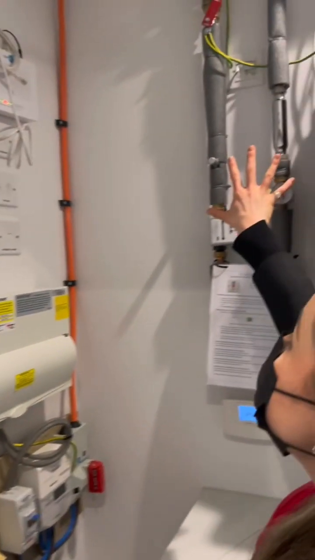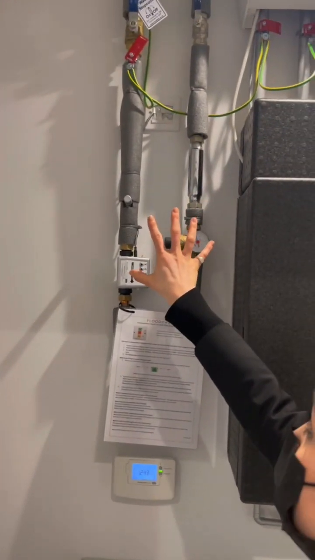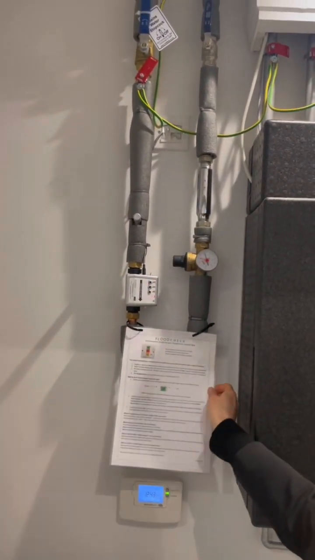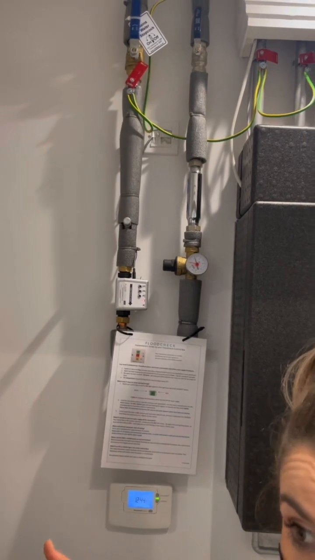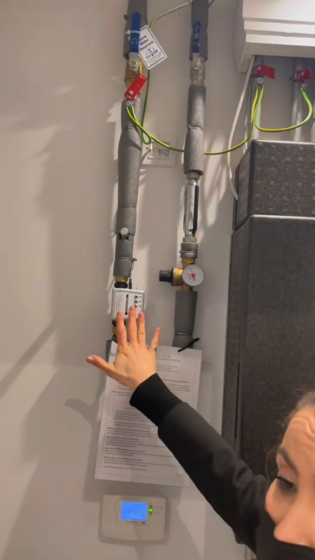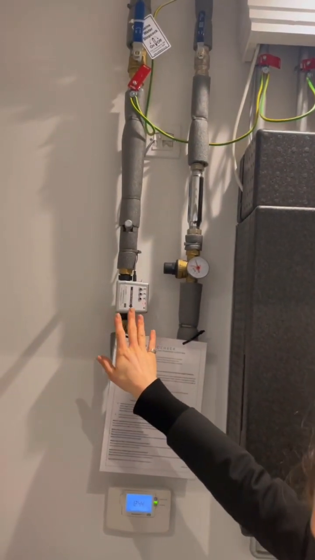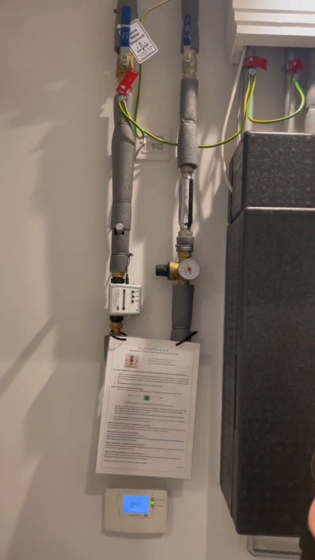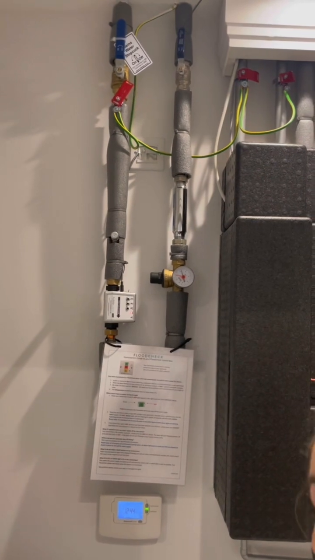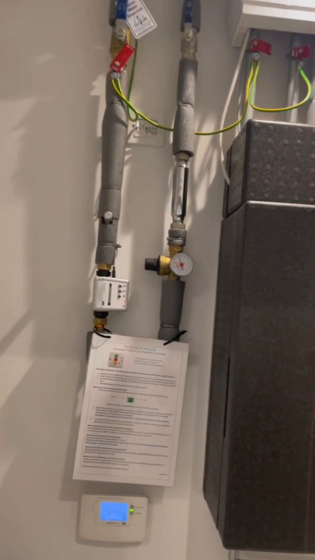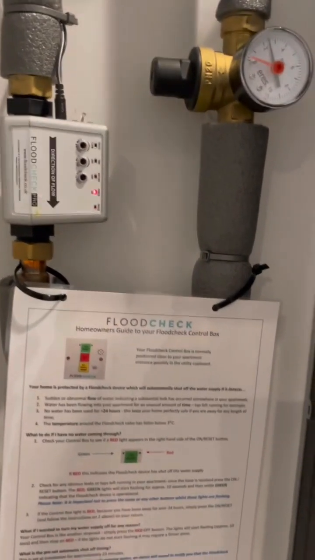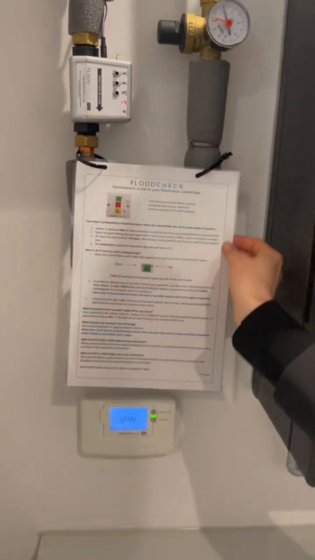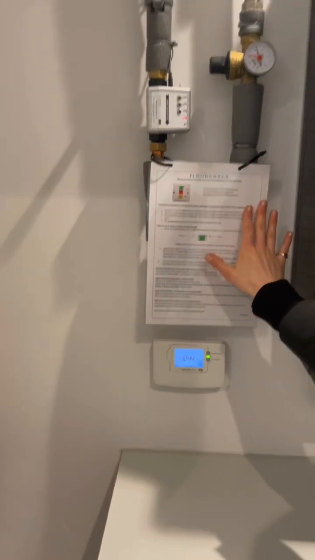Next pipes here, these are your mains water pipes. Now, first thing to note, as we saw, the water was not flowing. All apartments have been fitted with some flood detection system. You have got a flood check. Flood check is there to protect you, your apartment, and the communal areas and everybody involved. So we have got you a quick reference guide here of how to use flood check.